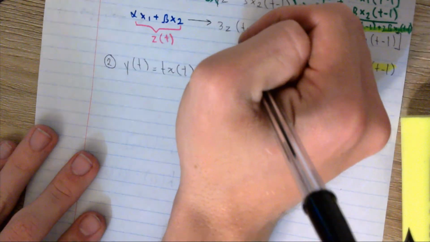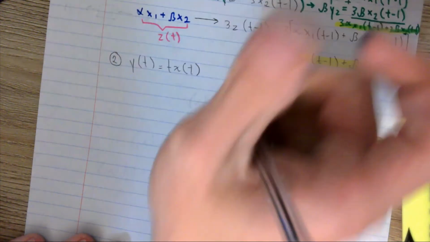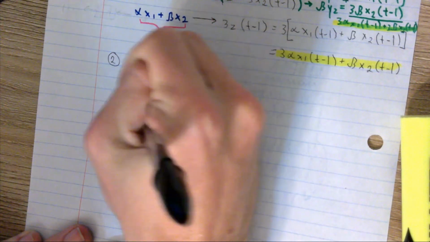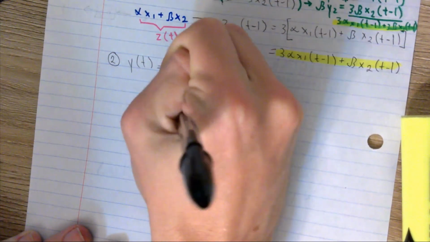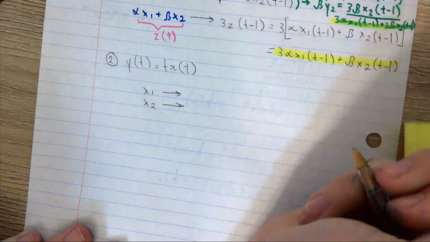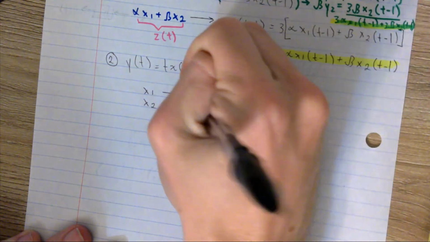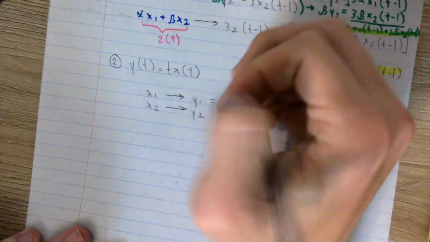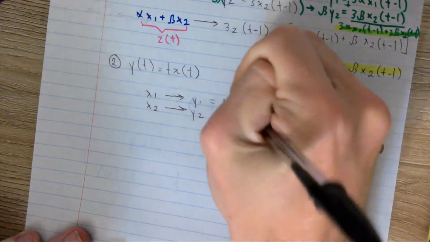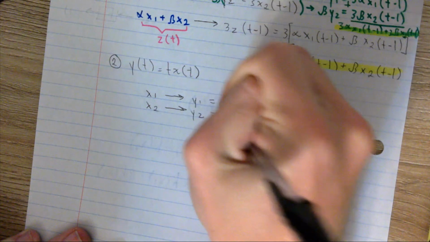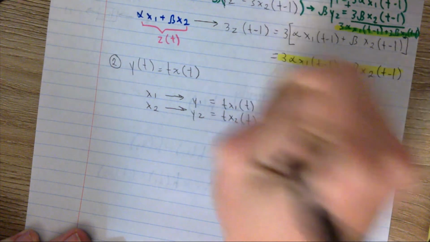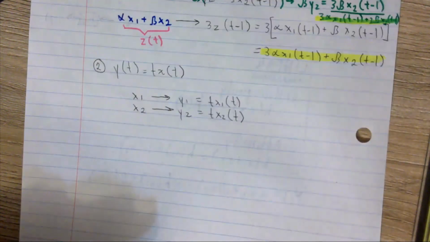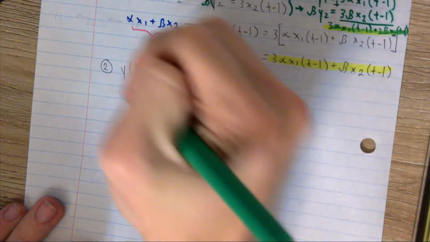Okay, so to prove this one, we're going to have two arbitrary input signals, x1 and x2. And what that is going to produce for an output is y1 and y2. So y1 is going to be equal to t x1(t), and y2 is going to be equal to t x2(t). Then if we multiply the inputs, we have to do homogeneity.